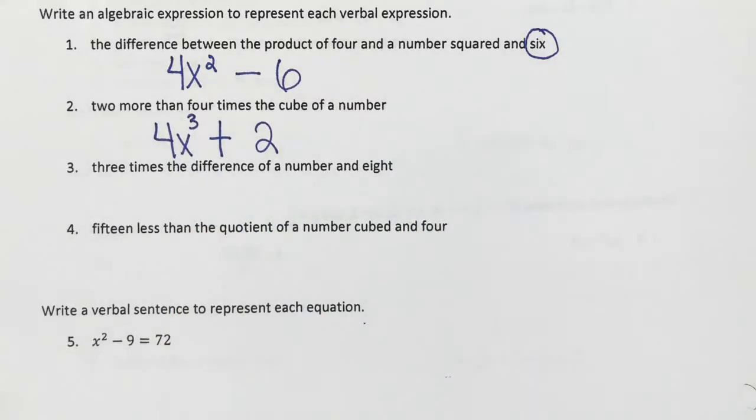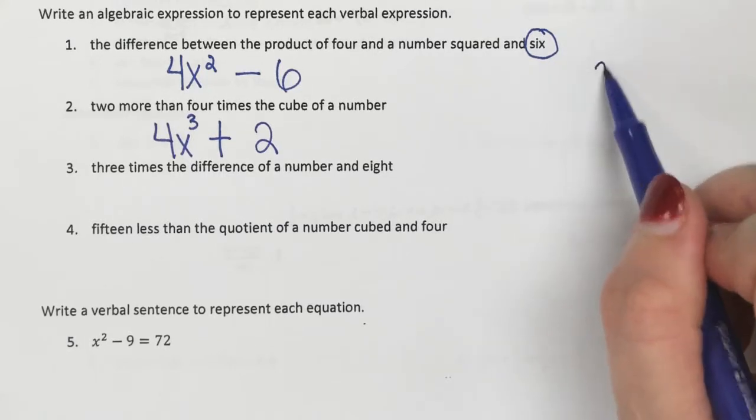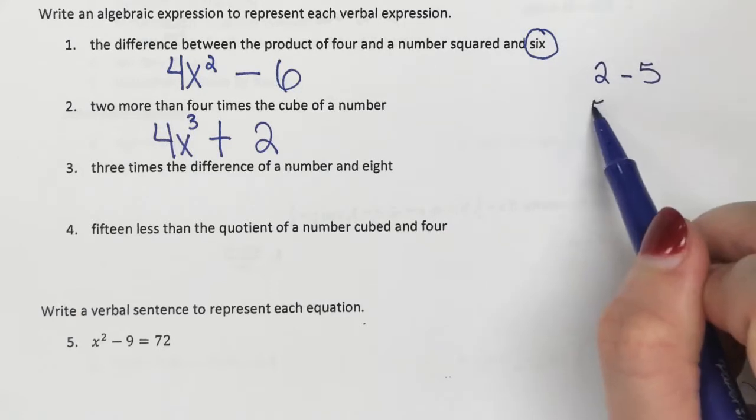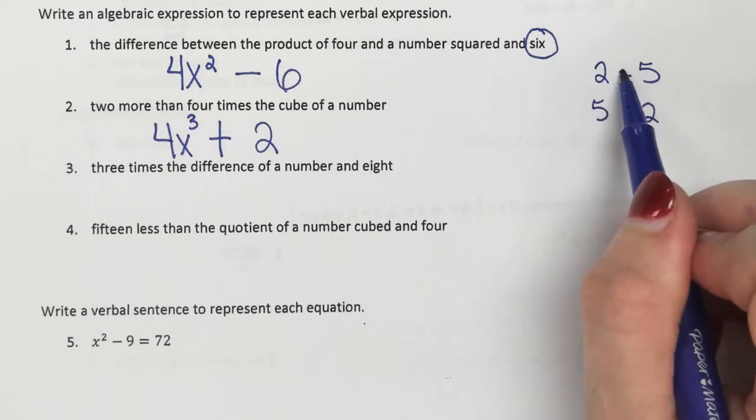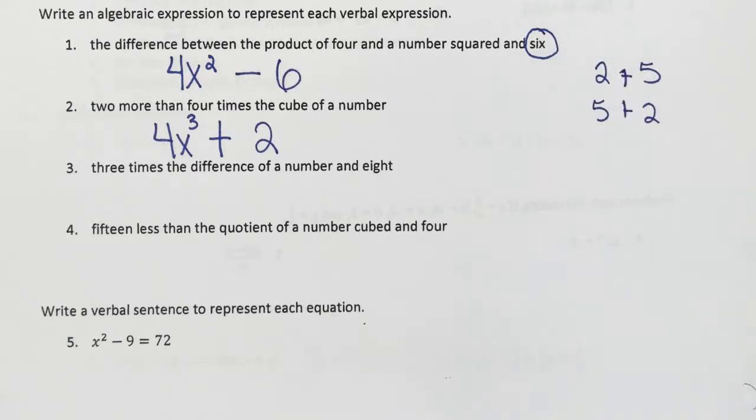If you write it backwards with addition, it's not wrong because addition is commutative. But with subtraction, yes, it would be wrong. Because remember, 2 minus 5 is not the same as 5 minus 2. But 2 plus 5 is. There you go.